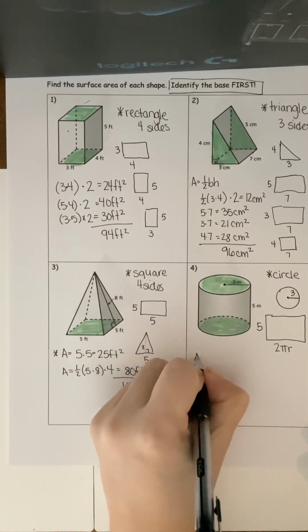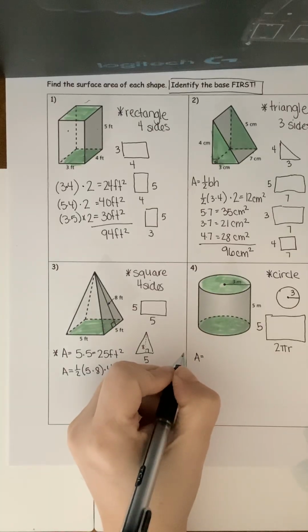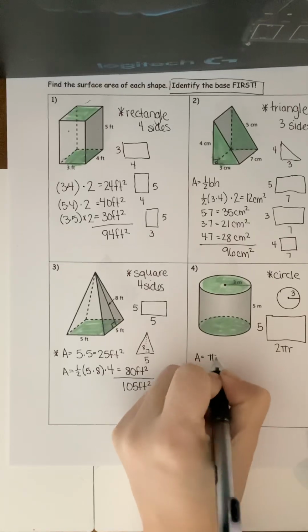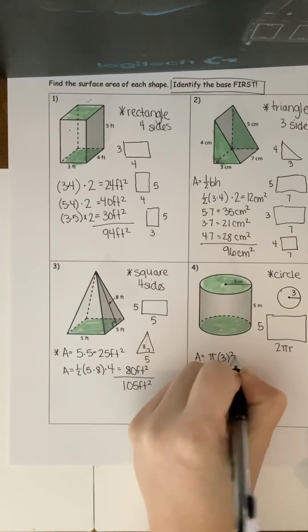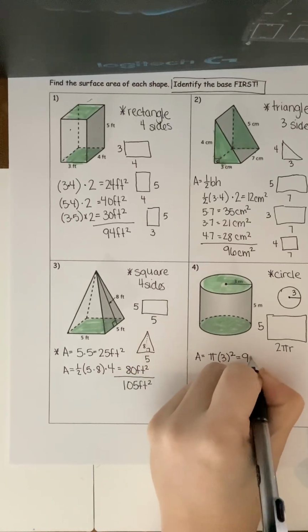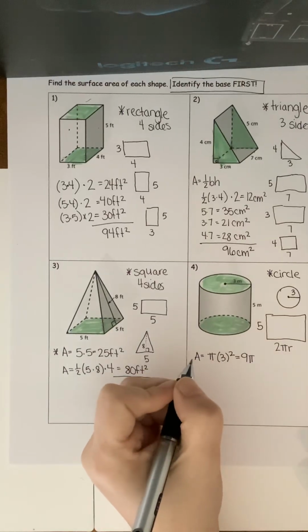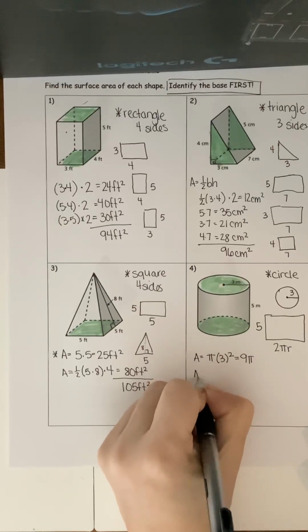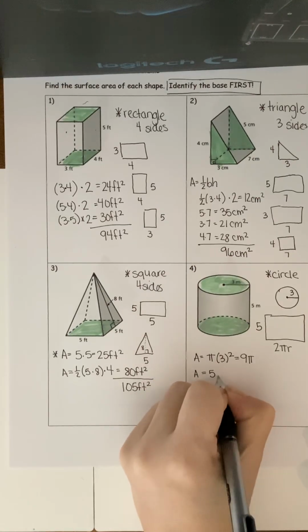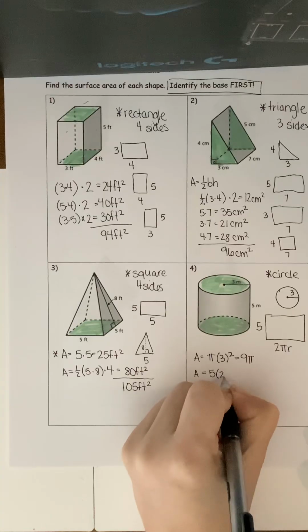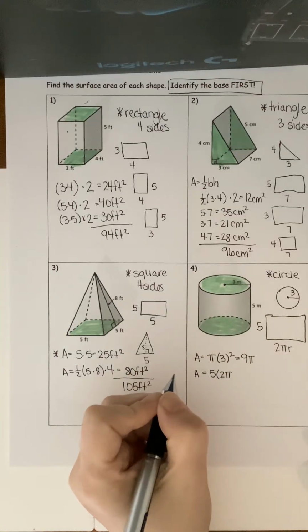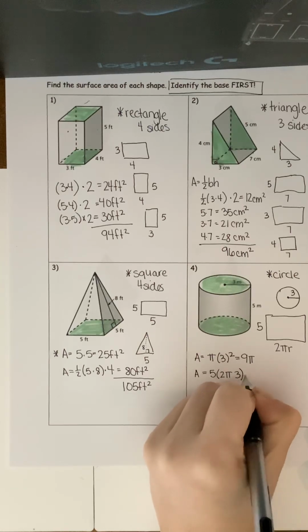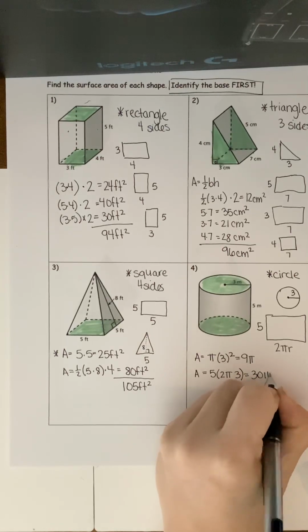So now our area is going to be, the area of a circle formula is pi r squared, so pi times our radius squared. It's going to be 9 pi. And then we get 5 times 2 pi r, our r being 3, and that's going to be 30 pi.